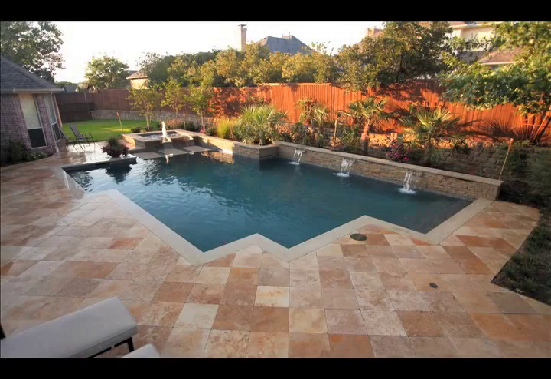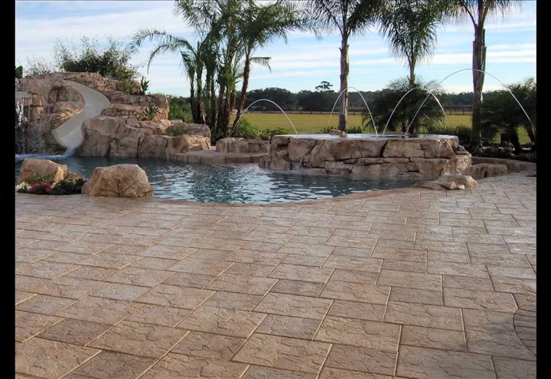And here's one important thing to remember when choosing your deck material. Because it covers so much surface area, it will likely have the single greatest impact on the overall look of your pool area.